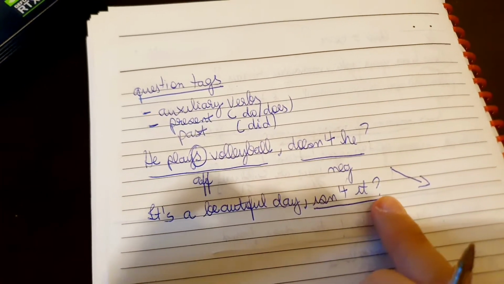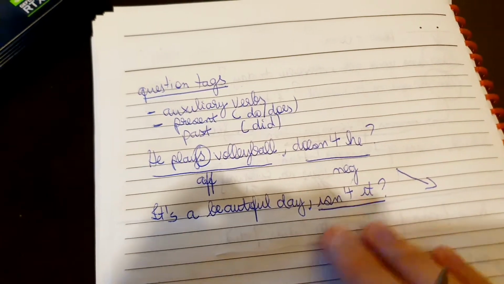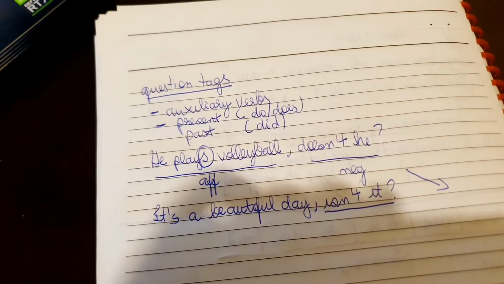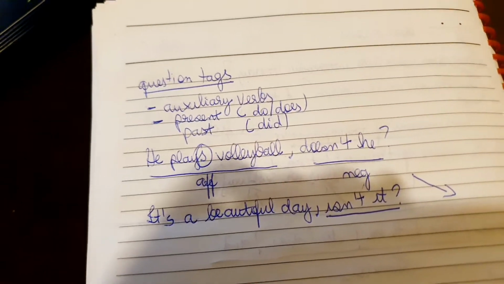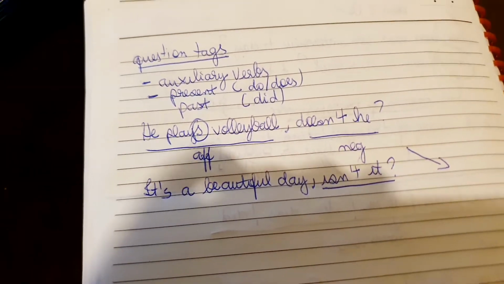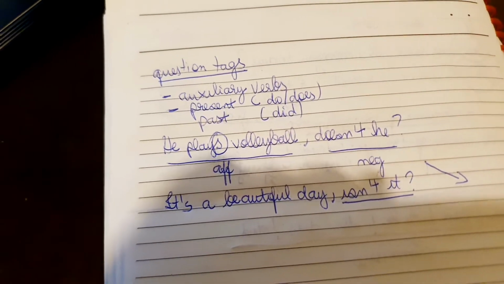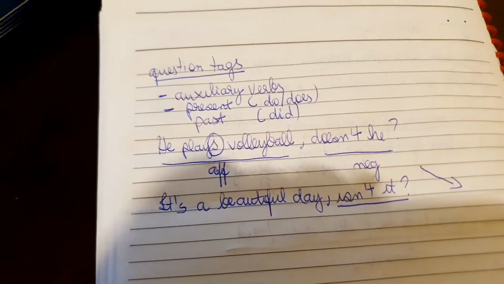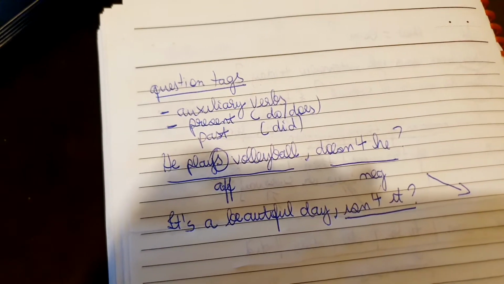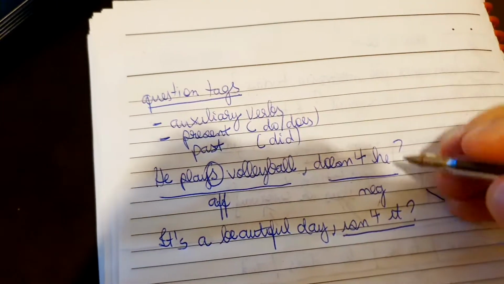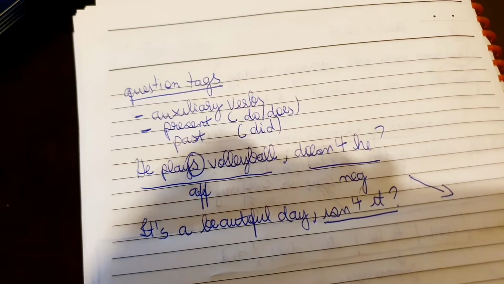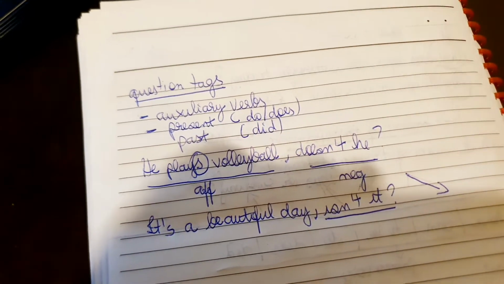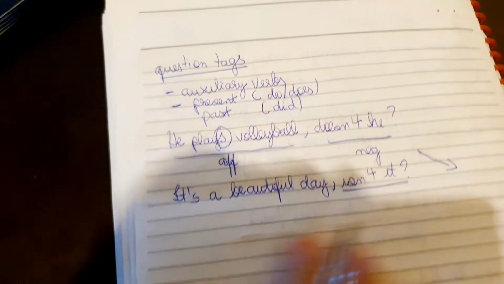An actual question. This is a way of having the person you are talking to agree with you. You want the other person to agree with you. It's a beautiful day, isn't it? Yes, it is. Isn't it? So the voice goes down here. When the voice goes down, it means that you want the other person to agree with you, right?